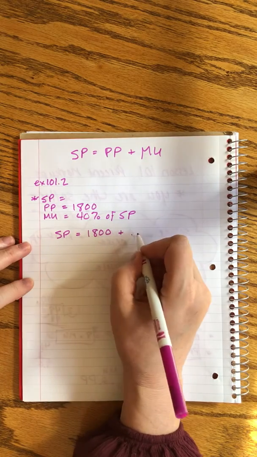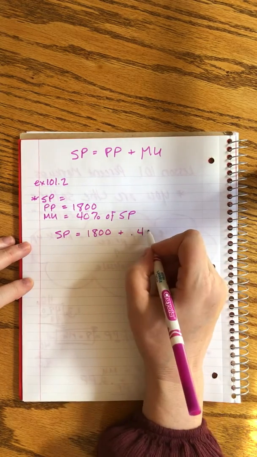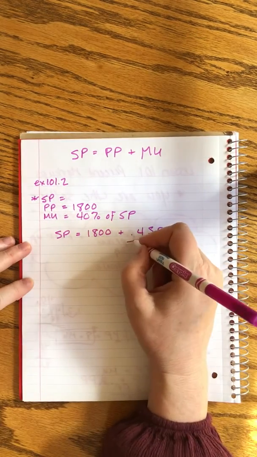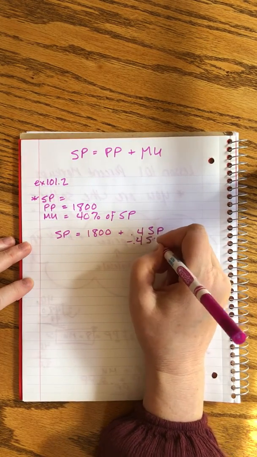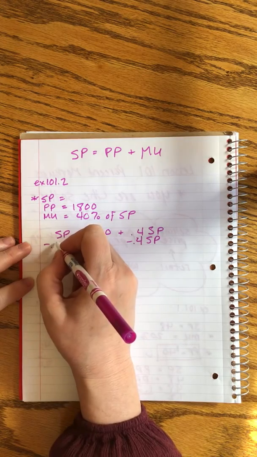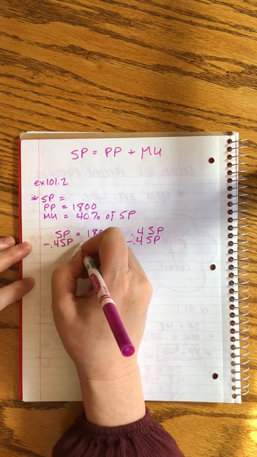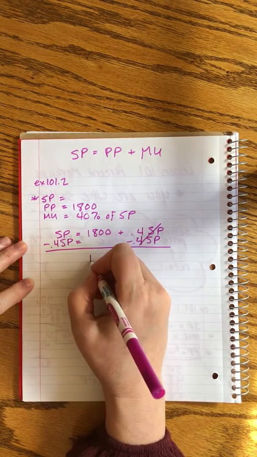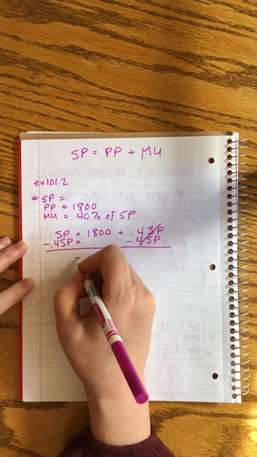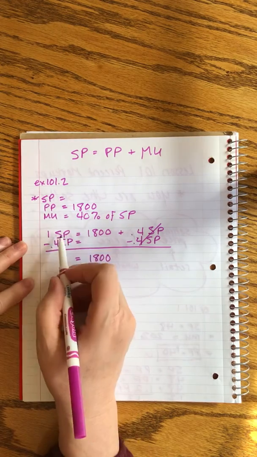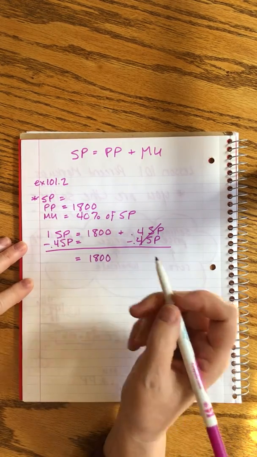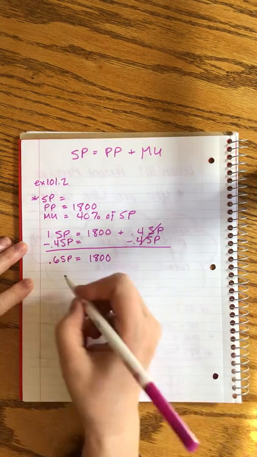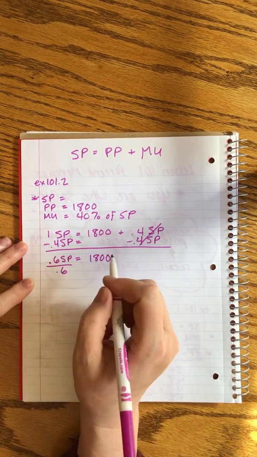Using my basic formula, I'm going to say SP equals 1,800 plus 0.4 times the selling price. Now I subtract 0.4. This is just basic algebra. This cancels. This is 1,800. I know I'm working backwards. That's weird. This is an invisible 1 SP. Sorry, that looks hard to read. 0.6 SP. Divide by 0.6.